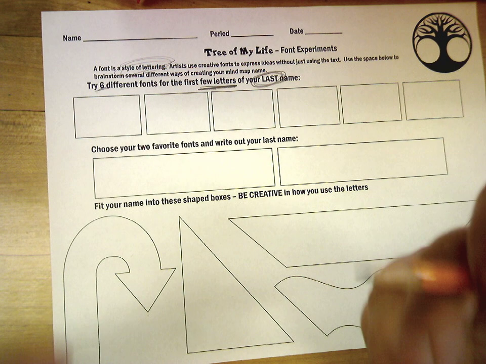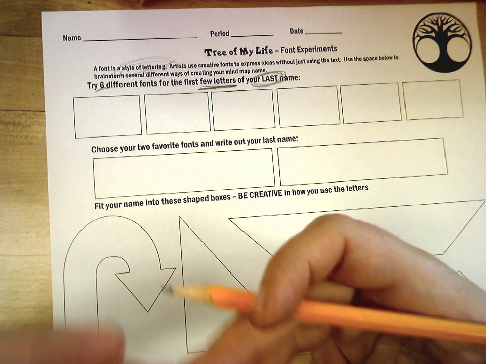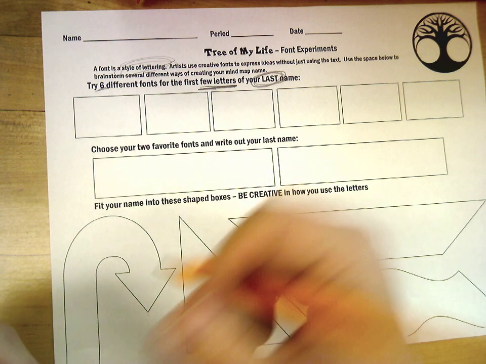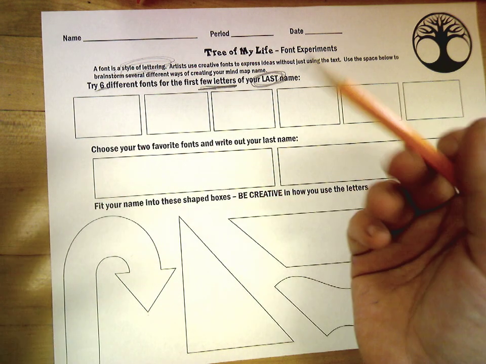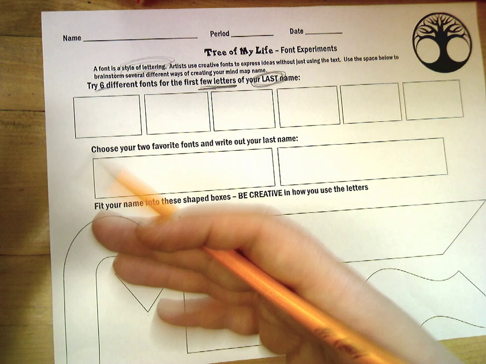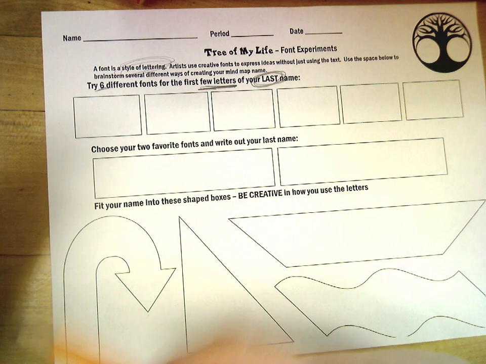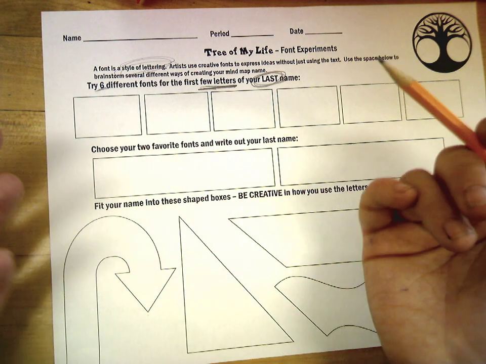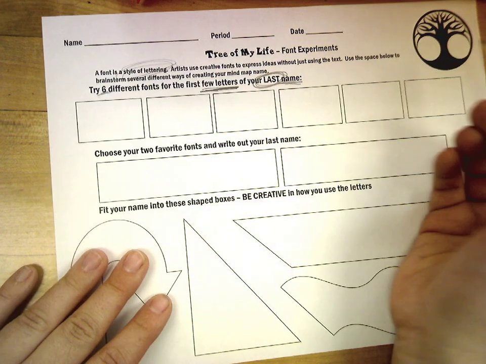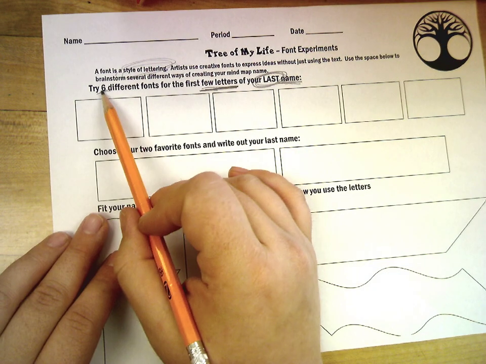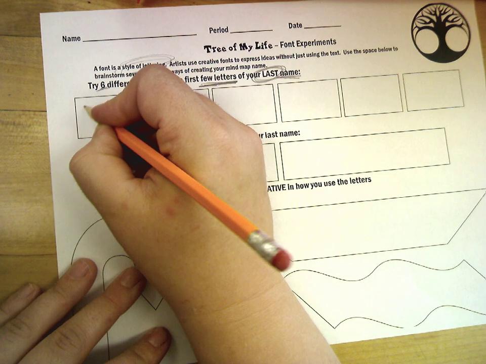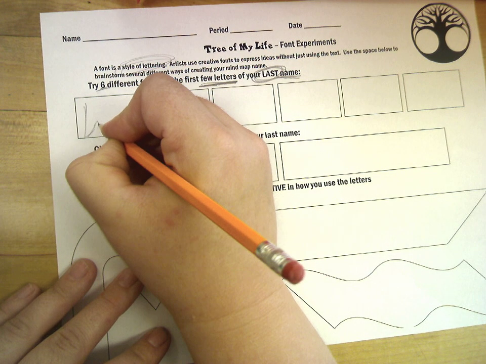If you want to do a combined one, for example, I could do my maiden name with my married name, or I could do my mom's last name and my dad's last name, like my mom's married name, because that's more my history. You could do that as well, but you want to be thinking about using last names only. So you're going to try 6 different fonts. Now you can just make up some fonts, like you could do block, you could do bubble.